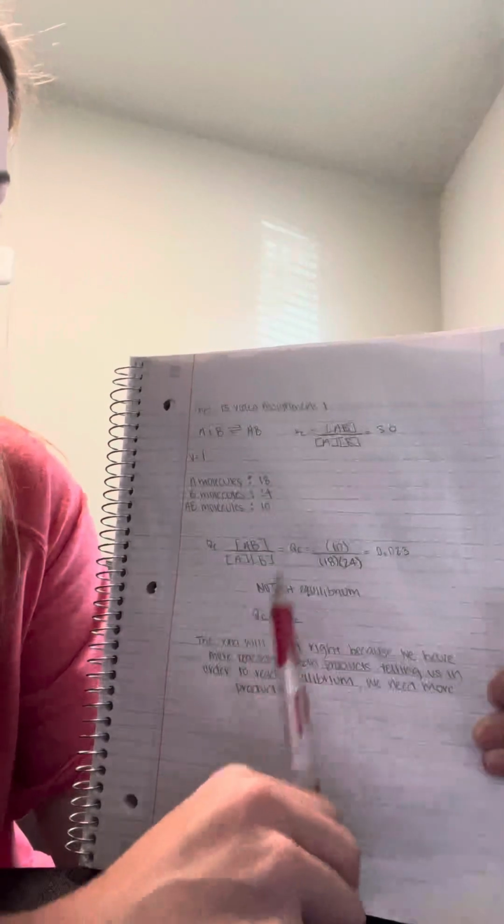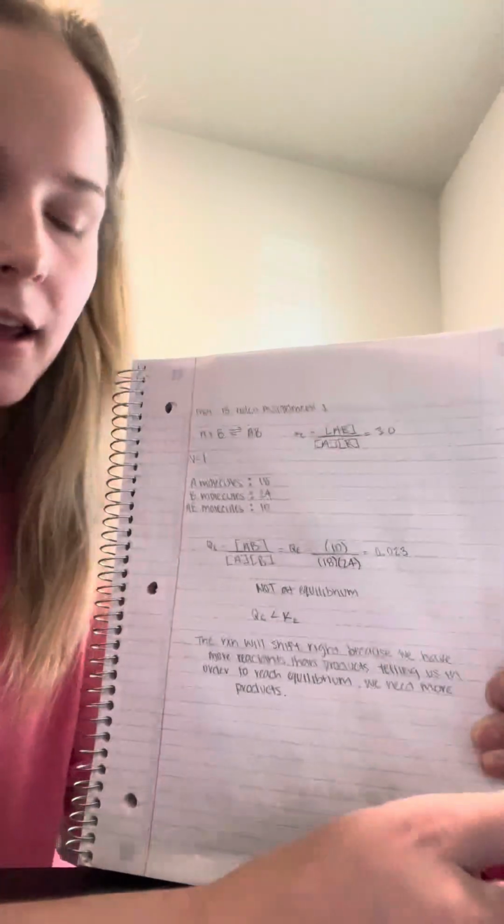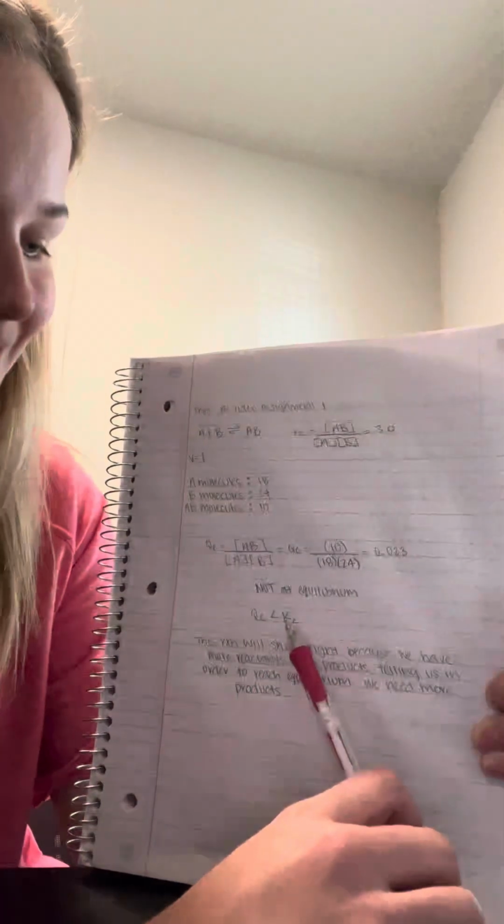If Qc is equal to Kc, equilibrium is met, like I said before. If Qc is less than Kc, that means we have a lot more reactants, which means we need more products, which means the reaction is going to shift to the right because the products are on the right side of the equation.